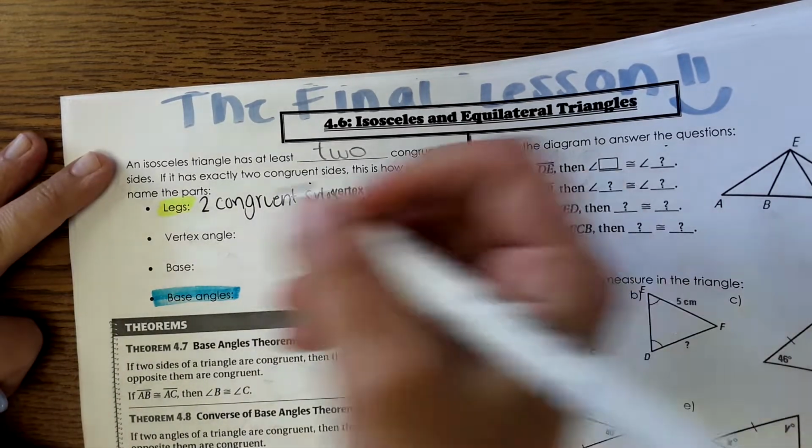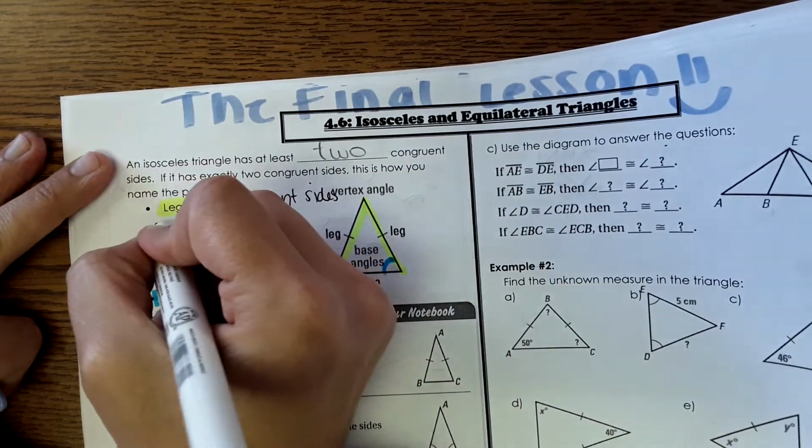And then the vertex angle is just this top angle up here.